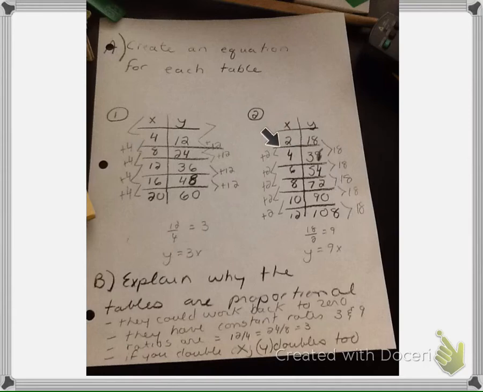Now I have to repeat that over here. From 2 to 4 is 2, from 4 to 6 is 2, from 6 to 8 is 2, from 8 to 10 is 2, and from 10 to 12 is 2. So now my change in y carets, which were the 18s, divided by, the line means divide, my change in x carets, which were 2, 18 divided by 2 is 9. y equals 9x is my equation.